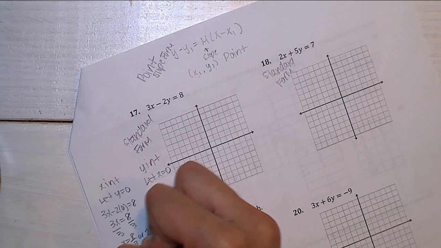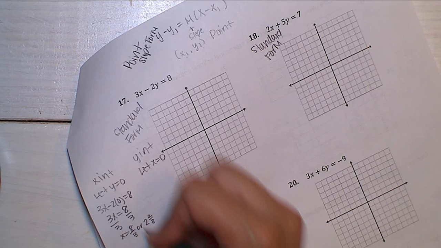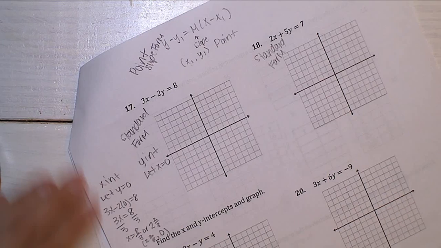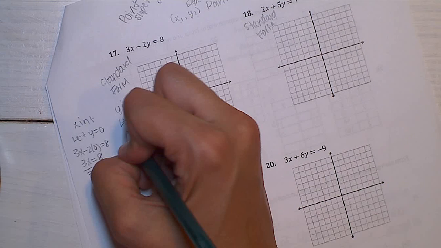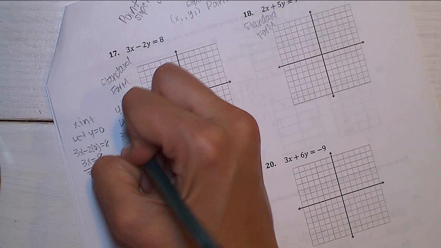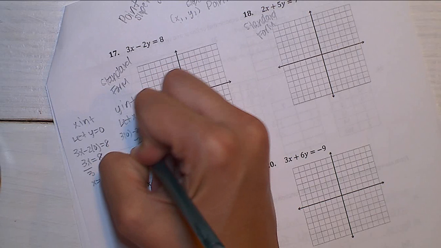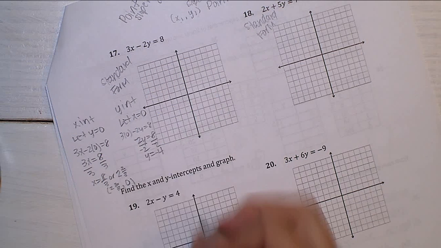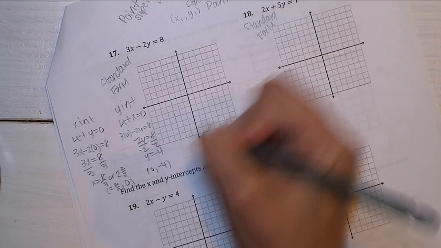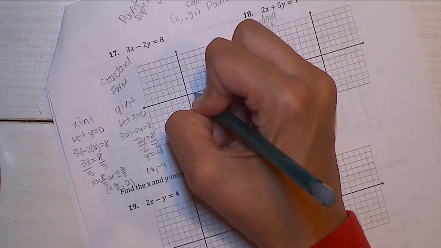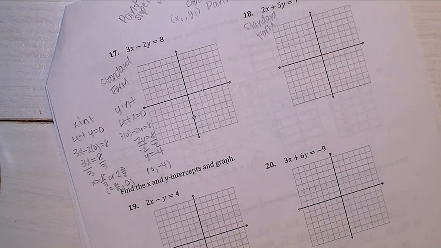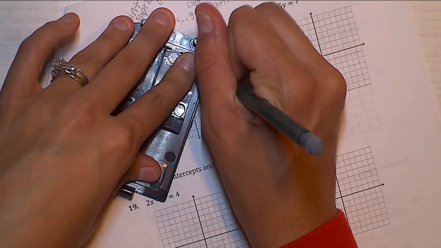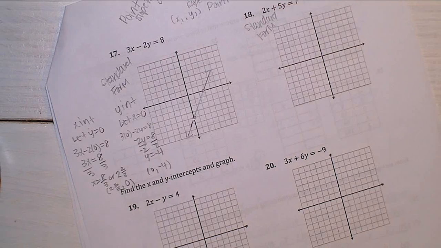So that's the ordered pair. When x is 2 and 2/3, y is 0. I'm writing it that way so it's easier to plot. I'm going to let x be 0. When x is 0, y is -4, so I'm going to plot those. And I'm going to connect those. And you have your graph. Again, you can put it in slope-intercept form if you want to. I prefer to do x and y intercepts.